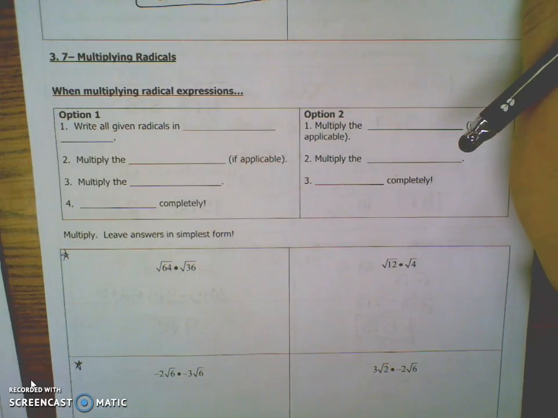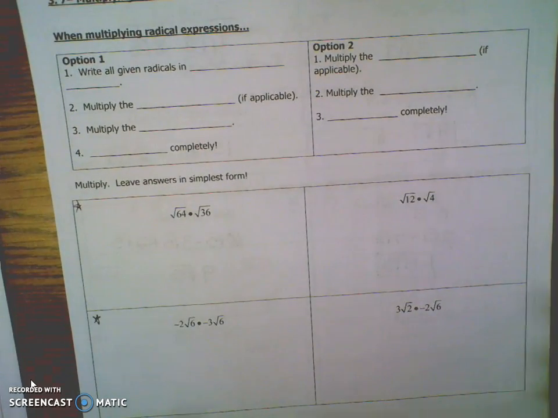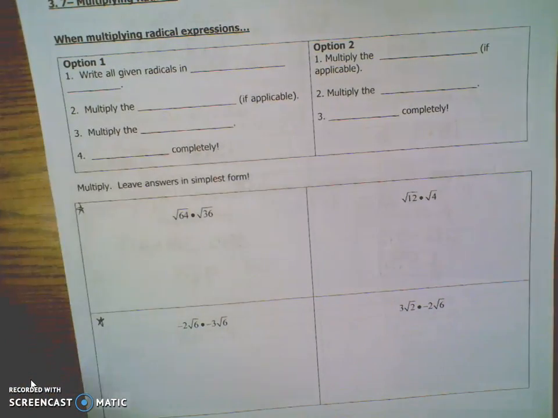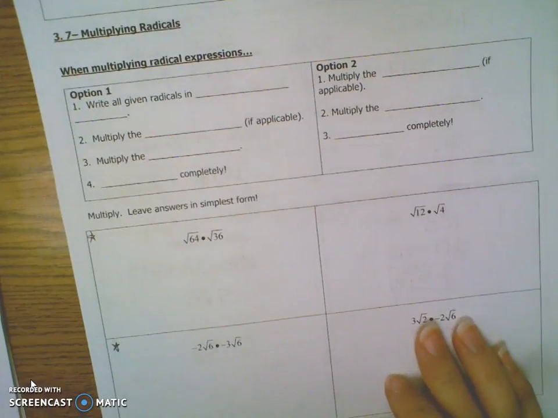Hi, welcome to video 3.7, Multiplying Radicals, and we are on page 18 of your notes packet. So when you are multiplying radicals, you've got two options.